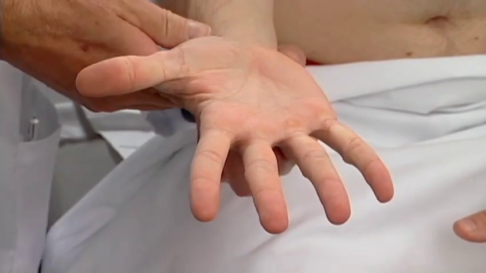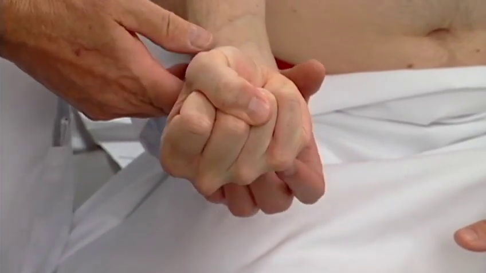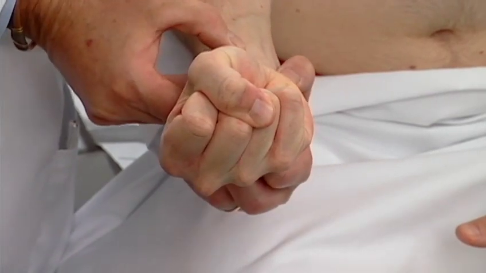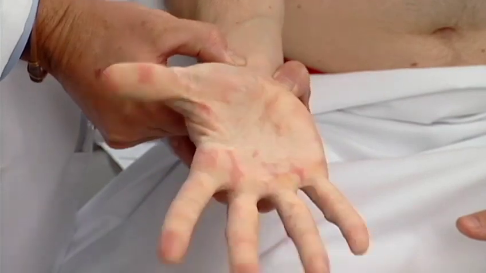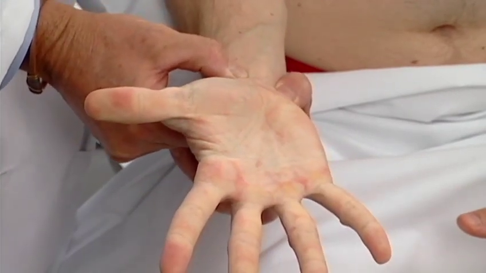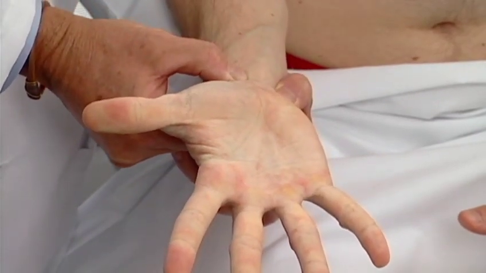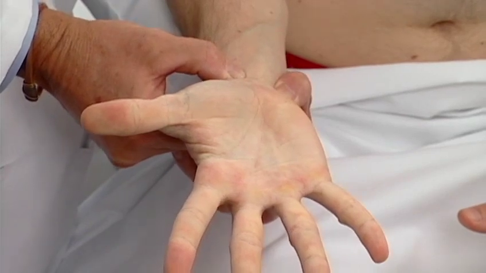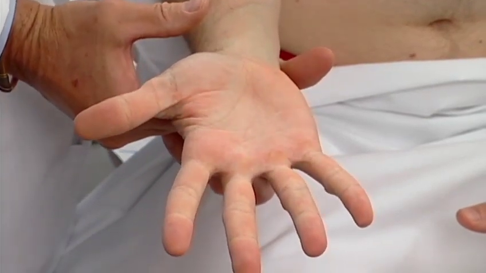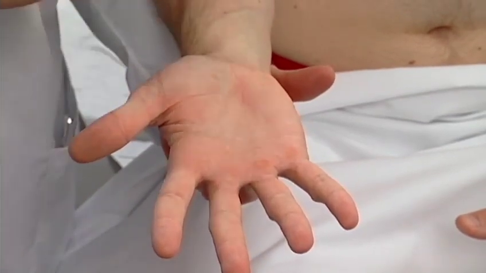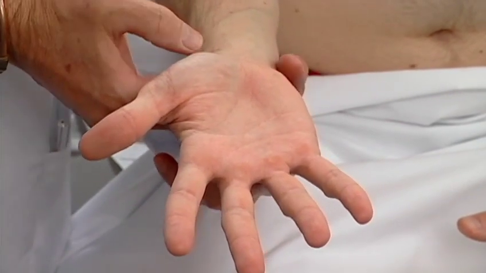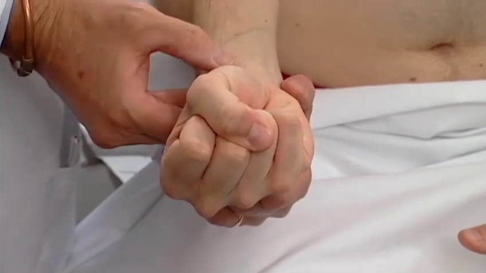Now I'm going to have him make a fist again, pushing the blood out of the hand, and I'm going to compress both the radial and ulnar artery. Open your hand. And the hand stays white due to the occlusion of the arterial circulation, and when I let go, it pinks right up. So now we need to check that both of these function independently, so make a fist again.